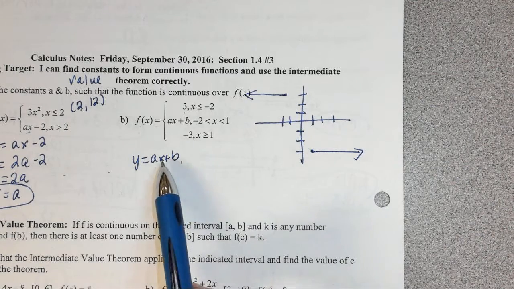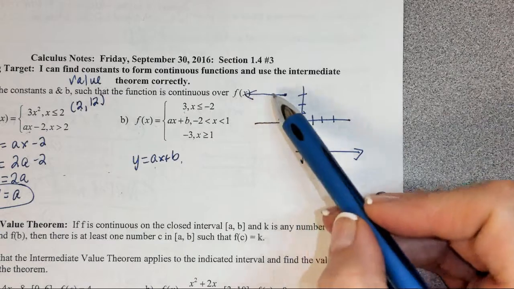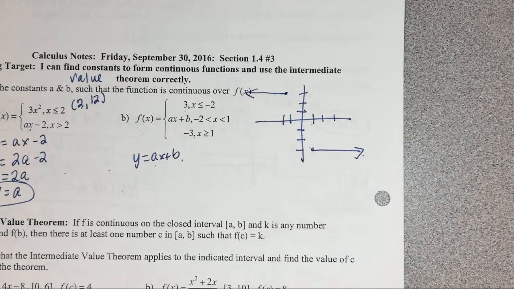So the question is, what do a and b have to be to make this a continuous function so that I can trace it without lifting my pen? I'm going to give you a couple minutes to think about it, and you can even talk to your group if you'd like.